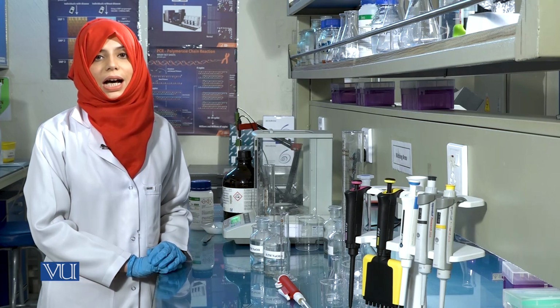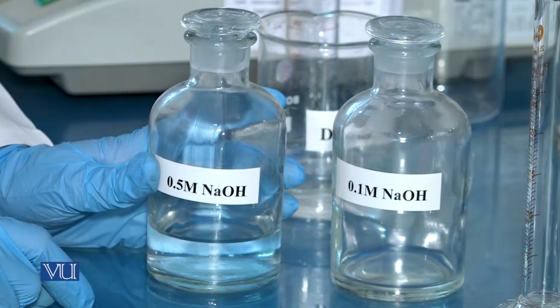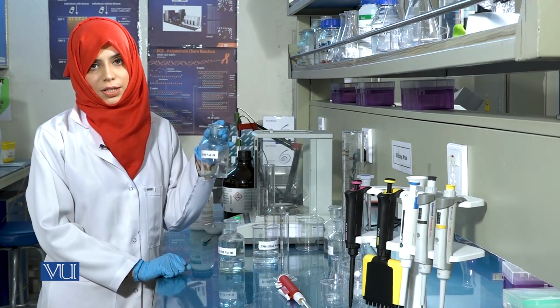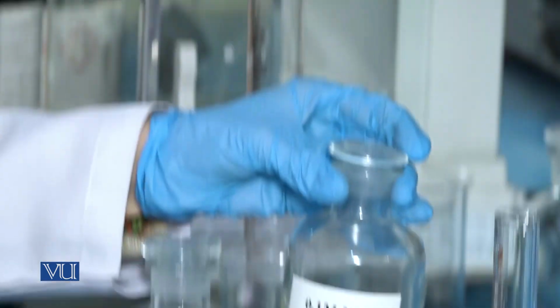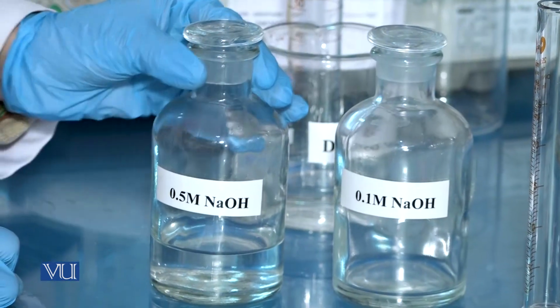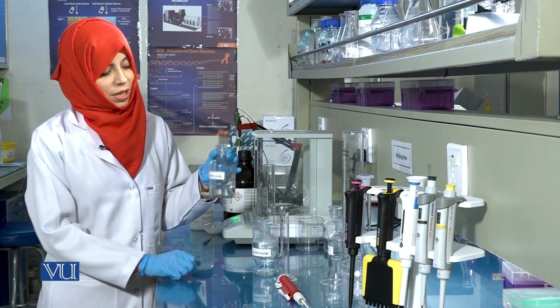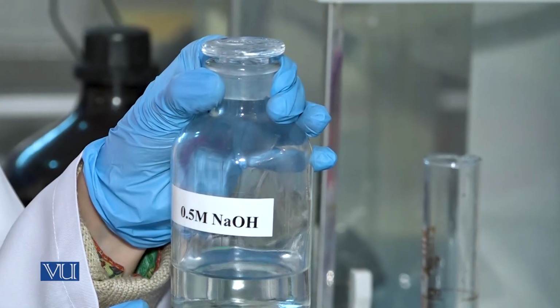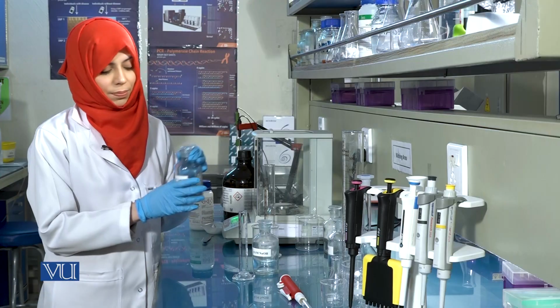Now, we will learn how to make dilute solutions from concentrated solutions. To prepare 0.1 molar sodium hydroxide solution from 0.5 molar sodium hydroxide solution, we will first take 10 ml of the stock solution, that is 0.5 molar sodium hydroxide solution.